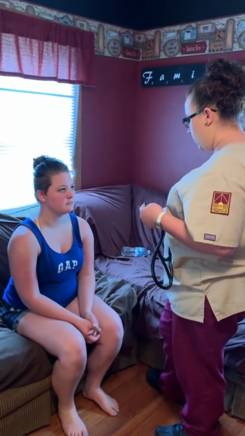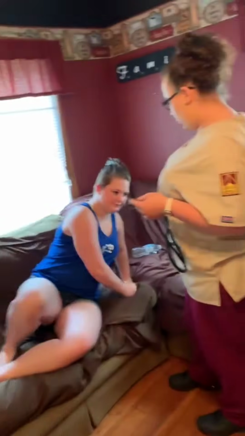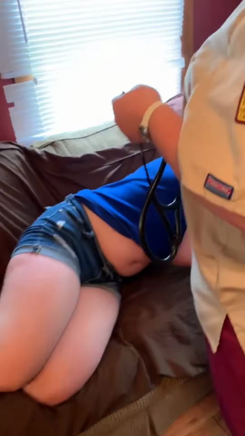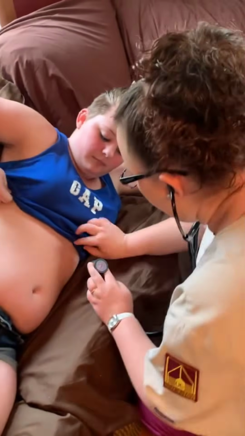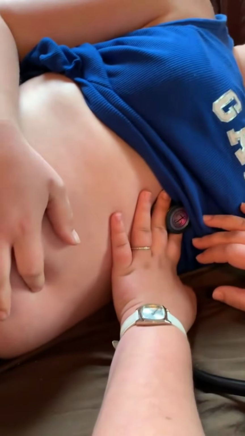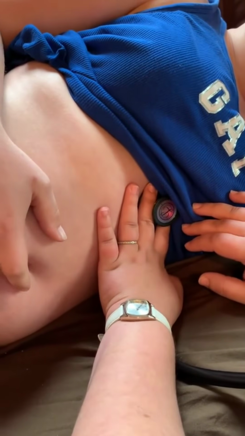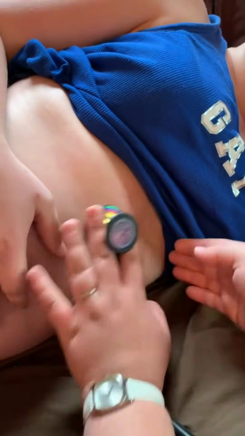If you could lie on your left side for me and pull your shirt up to your bra line. I'm just going to listen to the mitral valve of your heart, which is right in here. And I'm able to hear it really well right there.